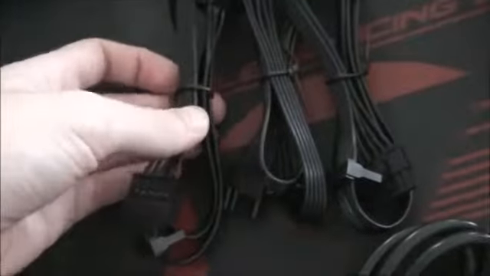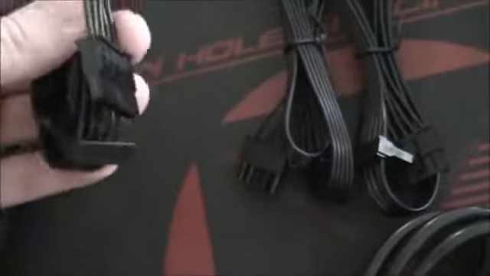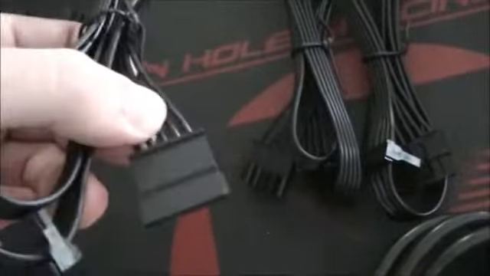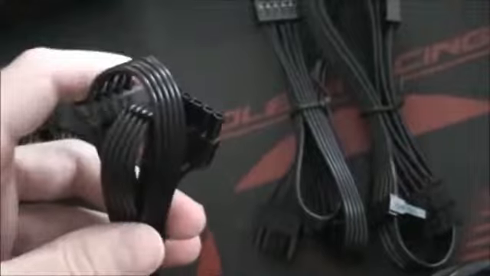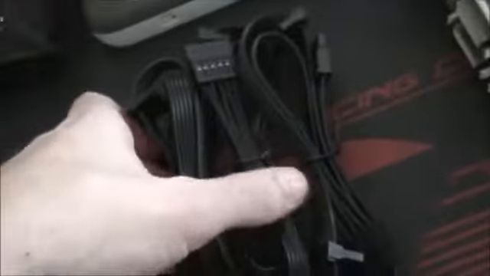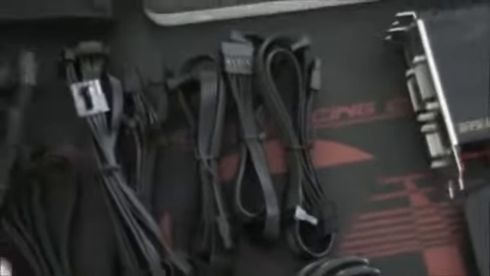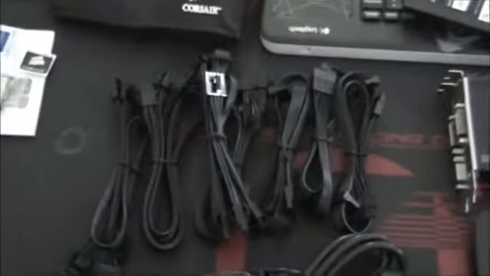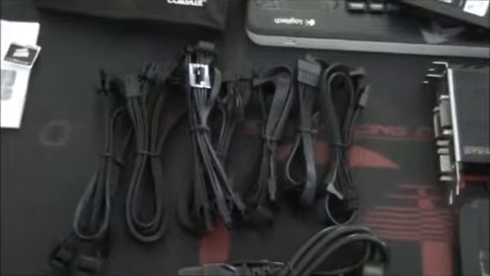There are also 3 SATA power cables, and each one has 3 SATA power connectors. So that's a total of 9 SATA power connectors. So an incredible amount of connections on this power supply. For a 650 watt power supply, that's quite exceptional. It just goes to show how high quality this power supply is.